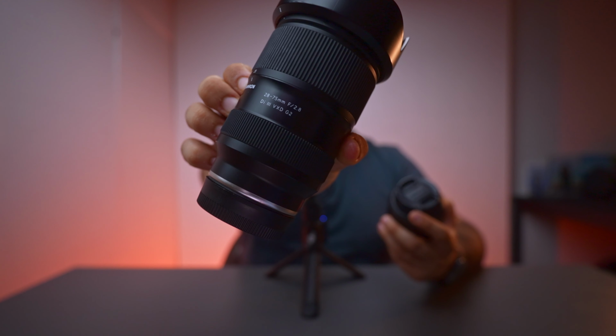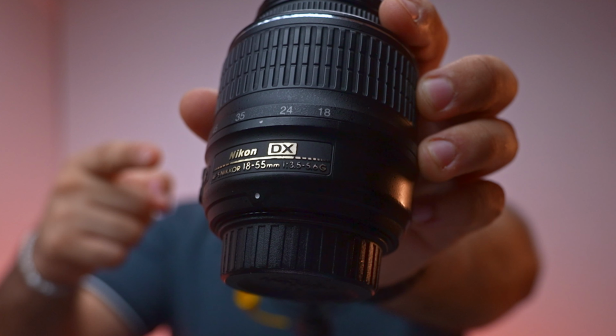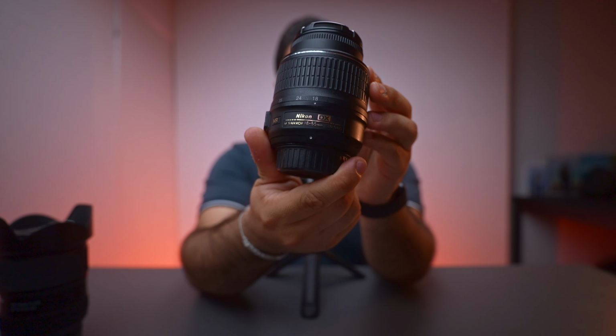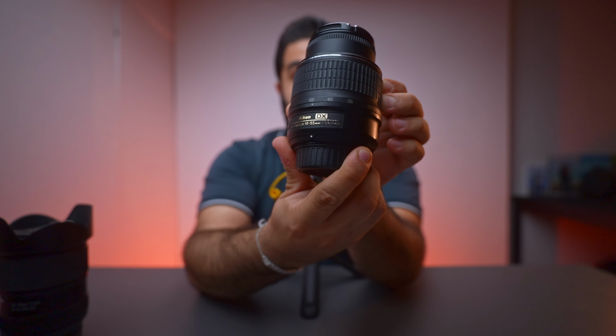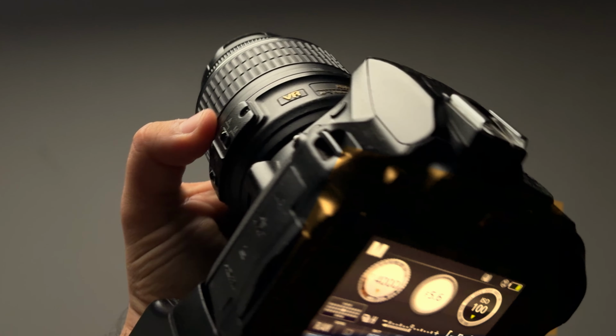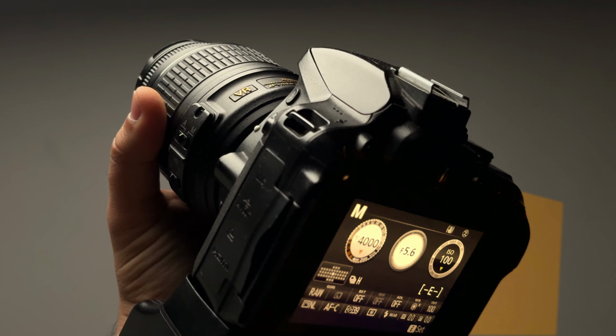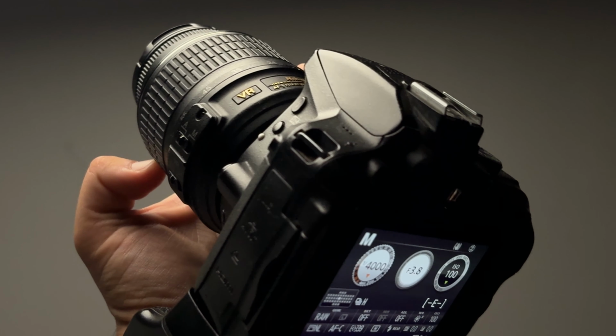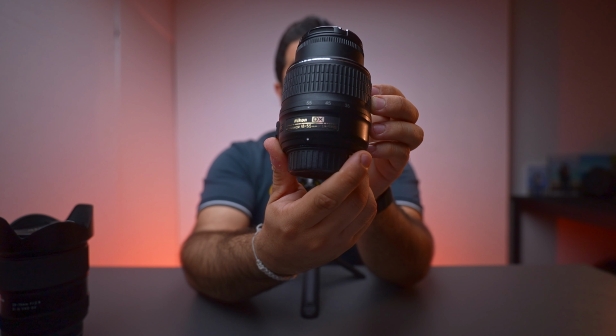The difference between them is that this one is a 28 to 75 f2.8, while this one is an 18 to 55 f3.5 to 5.6. How does it have two aperture numbers? These two aperture numbers are linked to the two focal lengths on the lens. So on 18mm, this lens will have an aperture of 3.5, but as we zoom in, the aperture will close in up to 5.6. So the widest aperture we have on 18 is 3.5 and the widest aperture we have on 55 is 5.6. We cannot go to 3.5 anymore.